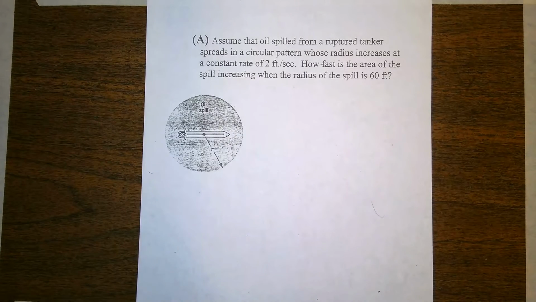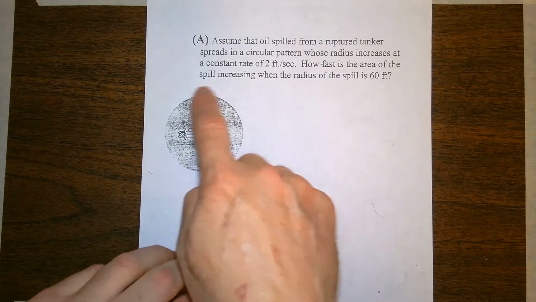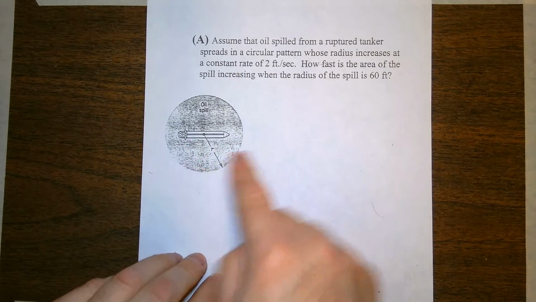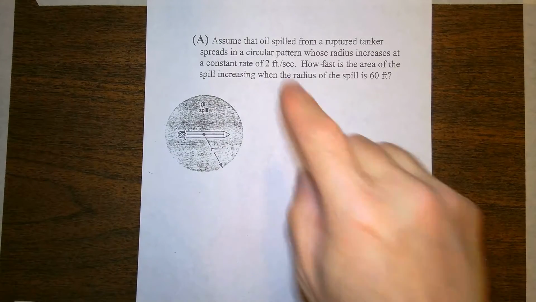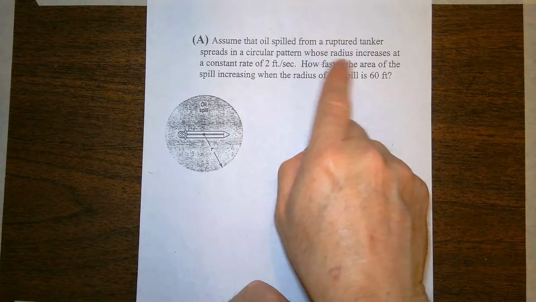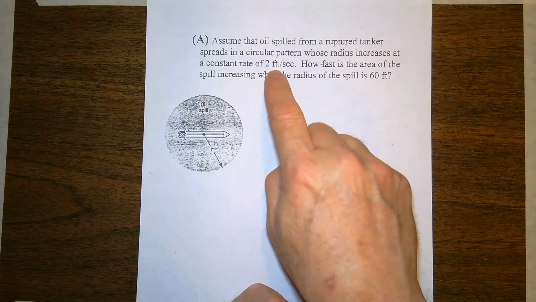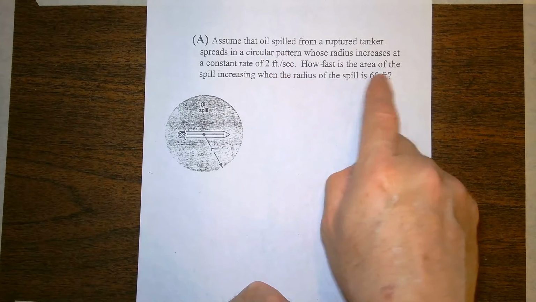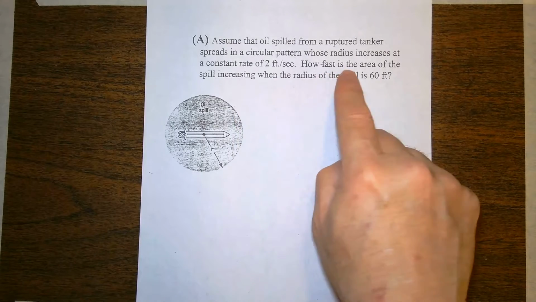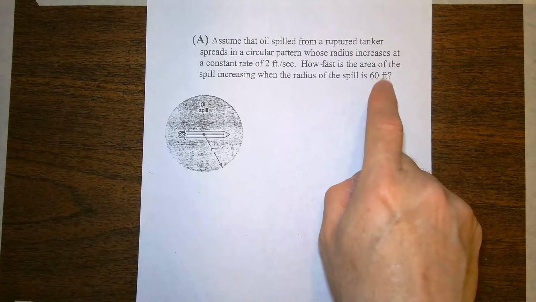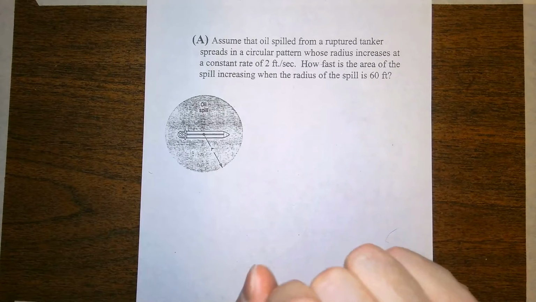So step 1, let's draw a picture and name the variables and the constants. I think this is a pretty good picture. I've got a circle and I've got a radius. My constants are the radius is increasing at the rate of 2 feet per second, and I want to know how fast is the area increasing, the rate of change of the area increasing when the radius is 60 feet.